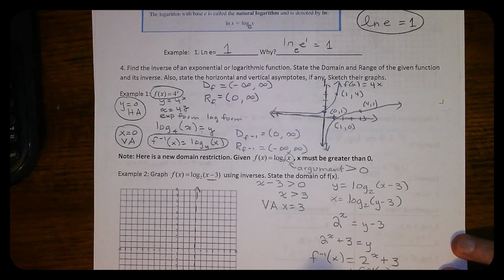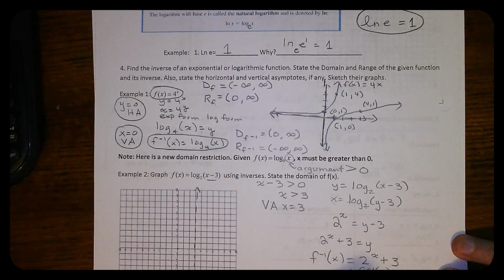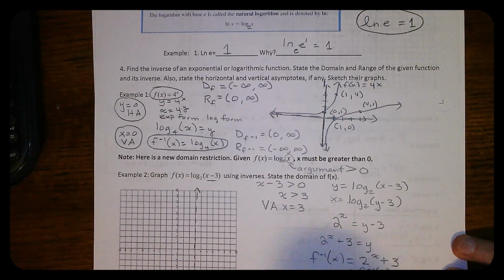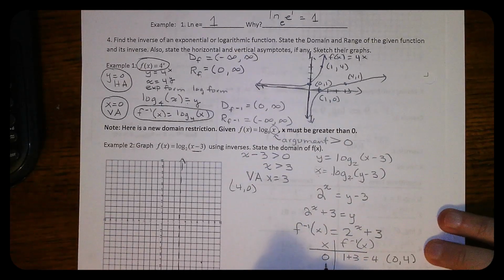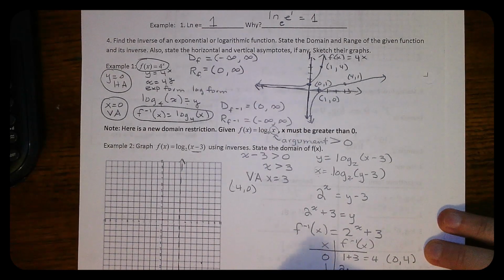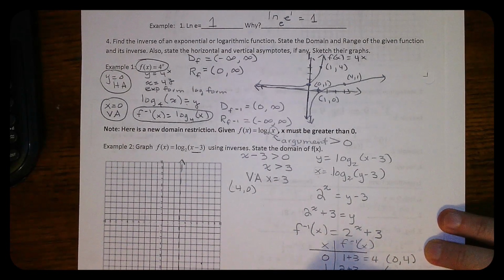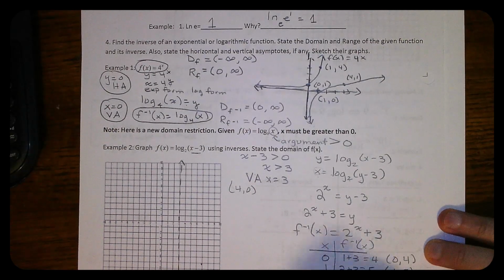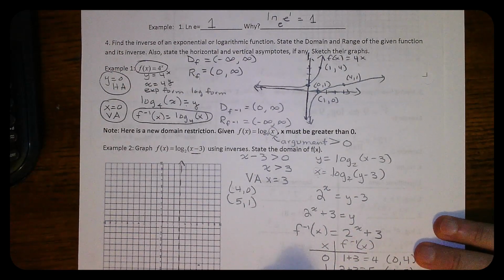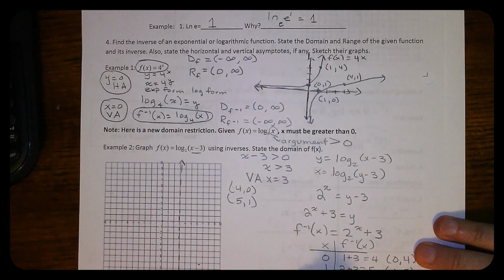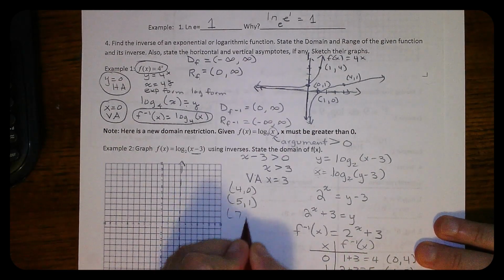if I put in 0 for x, 2 to the 0 is 1 plus 3 is 4. So 0, 4, that means that 4, 0 is on my log function. If I put in 1, I get 2 to the 1 is 2 plus 3 is 5. So 1, 5, that means that 5, 1 is on my log function. If I put in 2, 2 squared plus 3 is 7. That means that 2, 7 is the exponential point and 7, 2 is the log point.